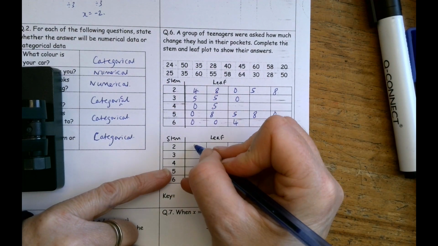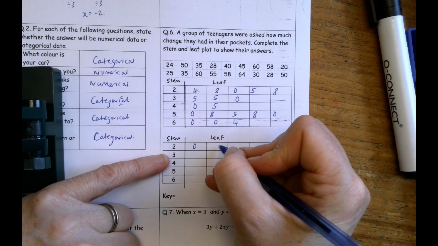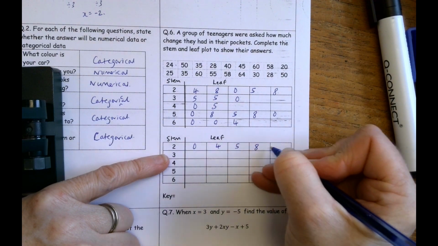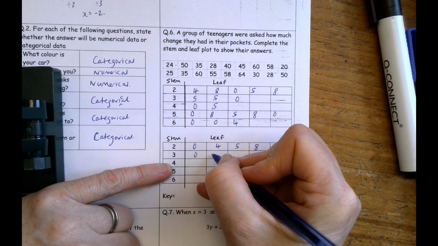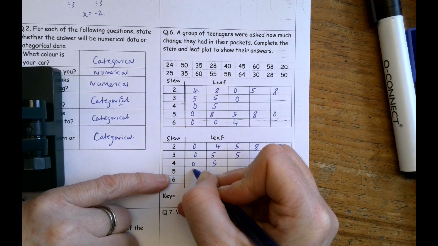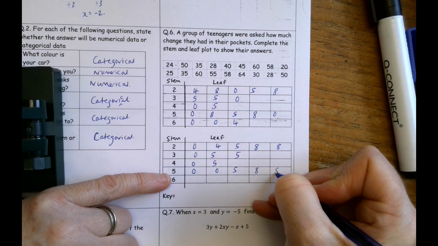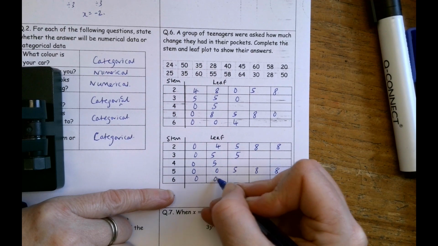Now I reorder it to make sure that the smallest numbers are closest to the stem. So 0, 4, 5, 8, 8, 0, 5, 5, 0, 5. For 50, it's 0, another 0, a 5, an 8, and an 8. And for 60, it's 0, 0, 4.